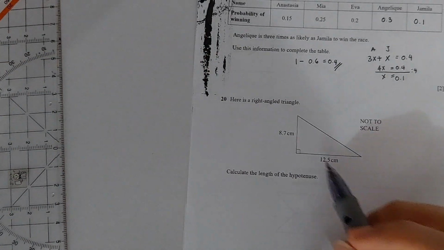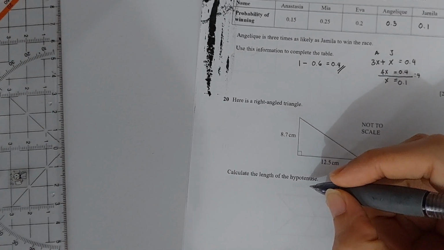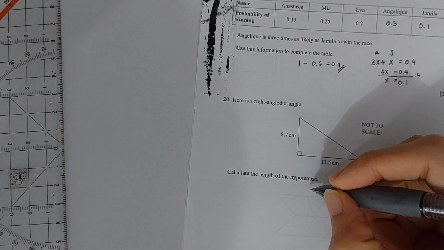Yeah. And then here is the right angle triangle. Okay, it means one of the interior angles is a right angle, the box here. And calculate the length of the hypotenuse. Remember, the hypotenuse is the longest side of the right angle triangle, which is the slanted part. Now if you want to find the value of one of the sides, you will use the Pythagoras theorem.